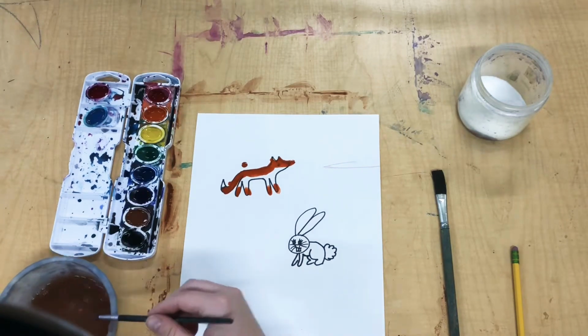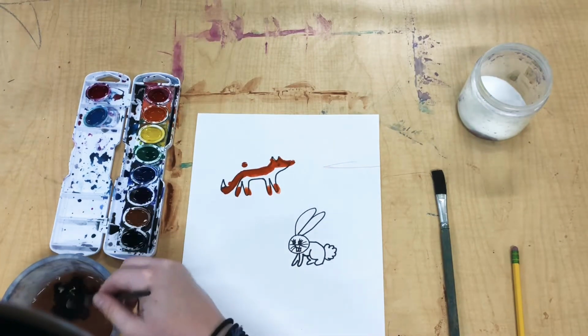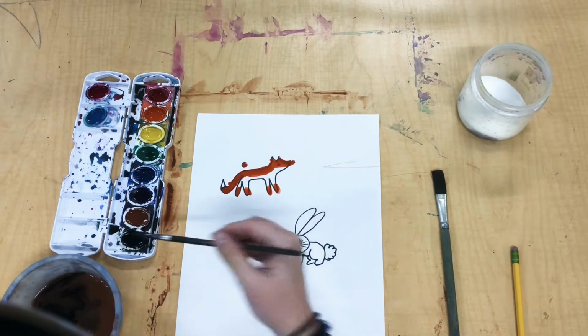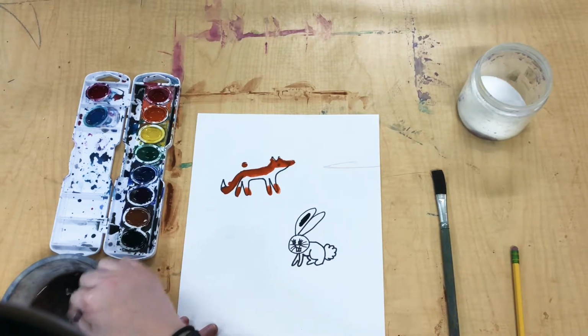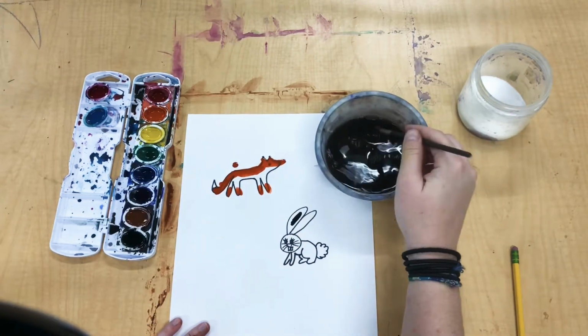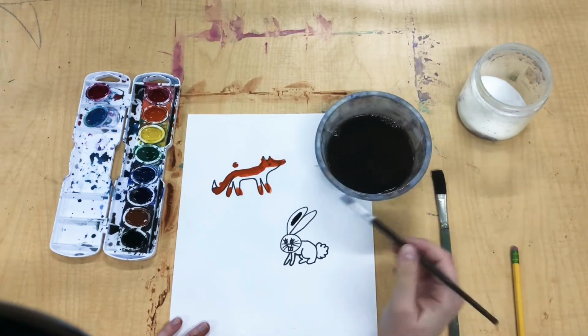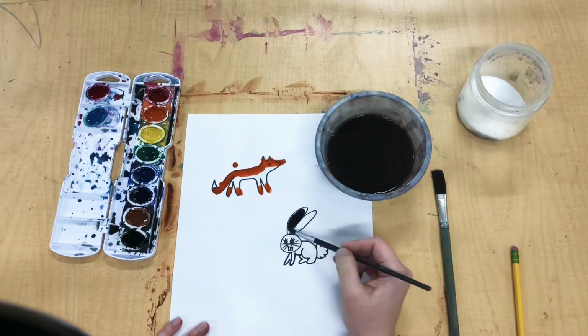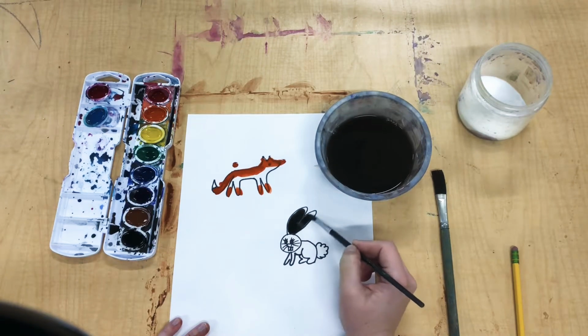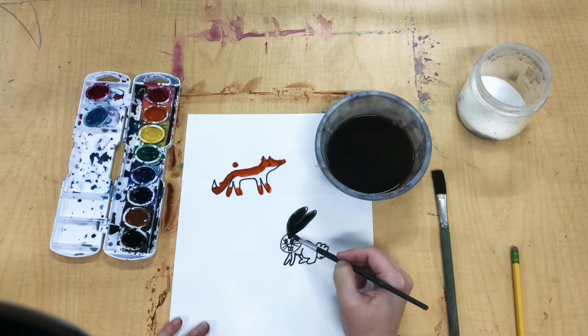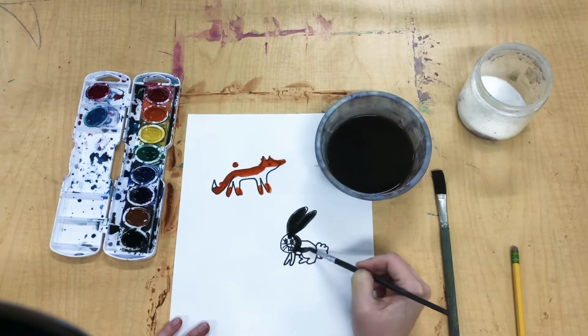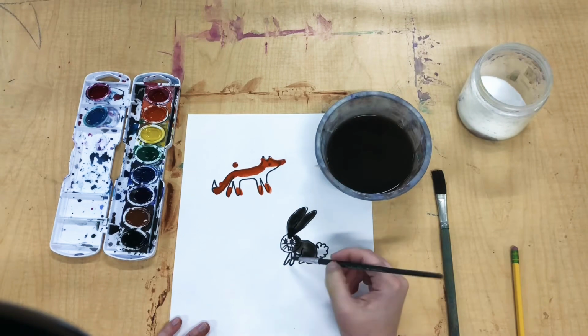Now I'm gonna paint my bunny. I want my bunny to be gray, so I'm gonna get a really wet brush and just touch my paint. And that's really dark. So what I'm gonna do is get my water, get my paintbrush wet, and kind of spread it out. It's still looking dark, but it's gonna keep getting lighter as I move down my bunny. So you can see now I've got a gray bunny rather than a black one. I'm gonna leave his little cottontail white.